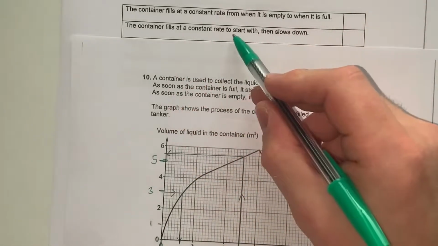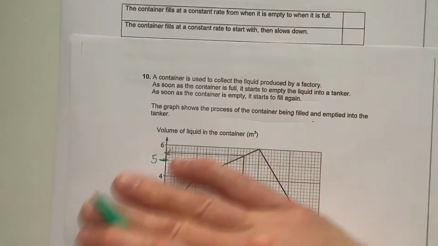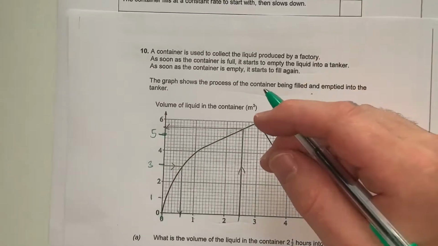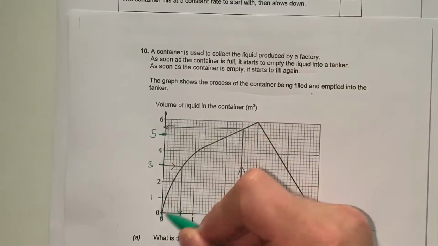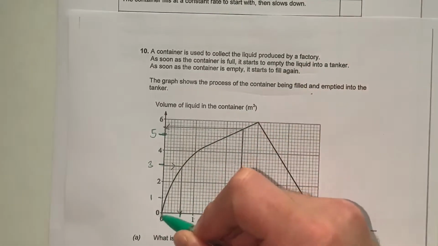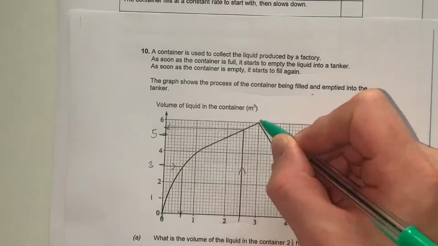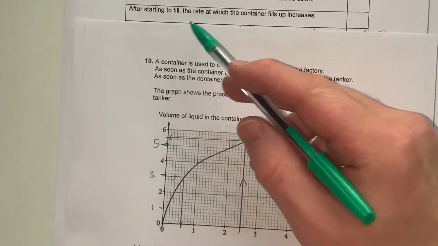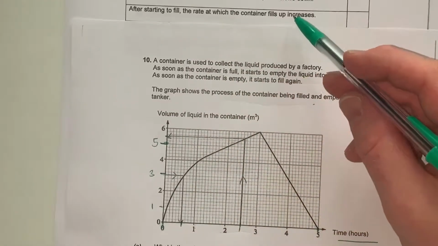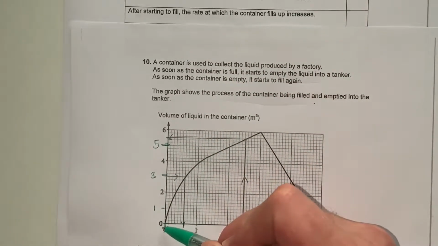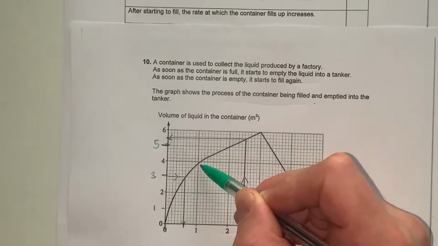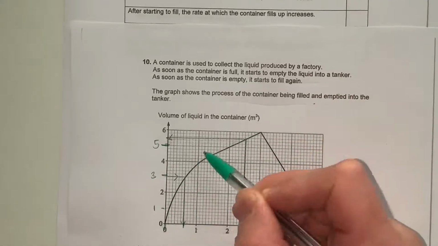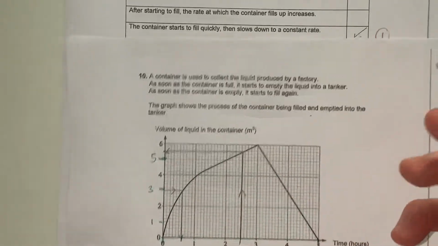The container fills at a constant rate. Again, we know that can't be true because it says then starts to slow down. It does go up steep and then starts to slow down, but that's not constant because it curves. The next one, after starting to fill, the rate at which the container fills up increases. Well, that's wrong because for the rate to increase, it's going to be a steeper line, but the line actually curves and goes flatter.